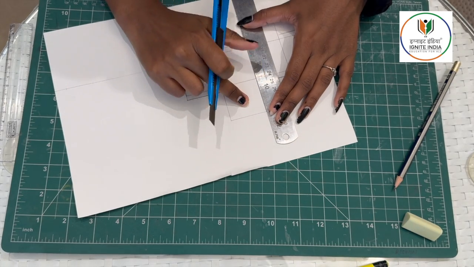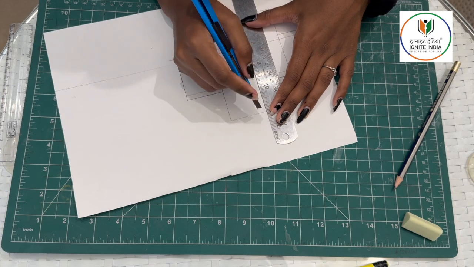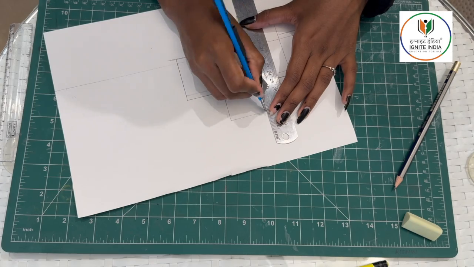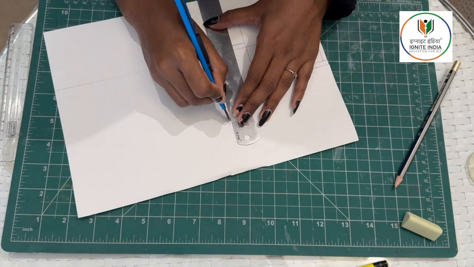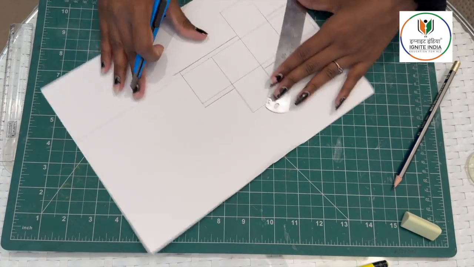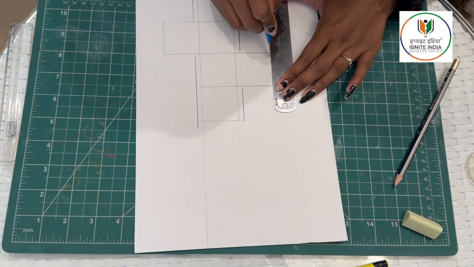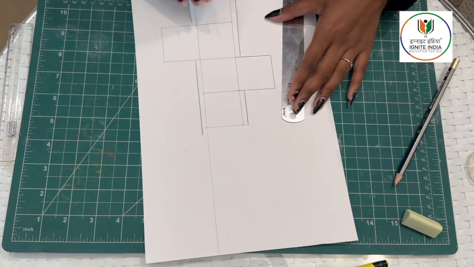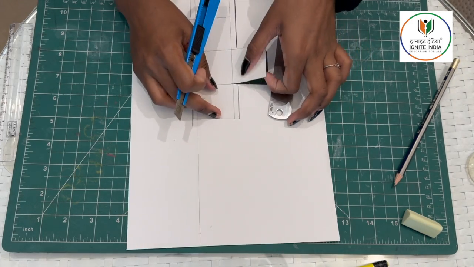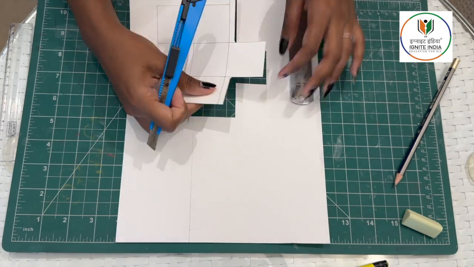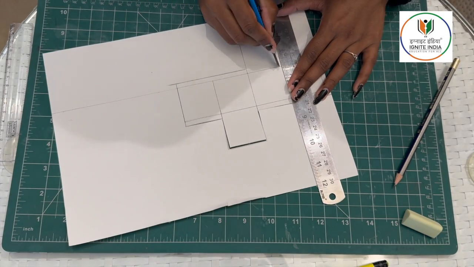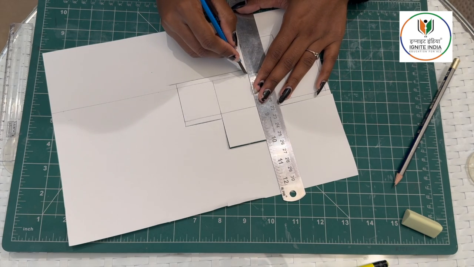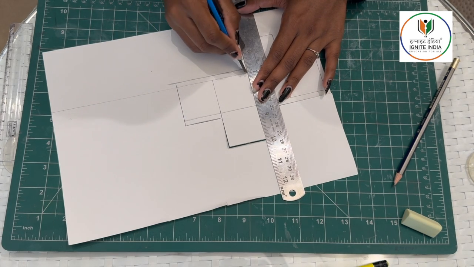Now we will cut only this flap and this flap. Don't take it lower, otherwise your cube will get ruined. You should be very careful while cutting. Do not be in a hurry. Cut it calmly, otherwise the shape will not be very much precise. Take your time, put your scale nicely on the lines that you drew.